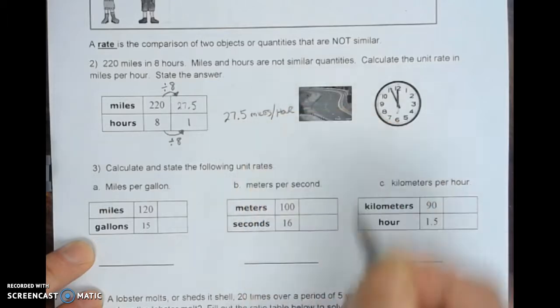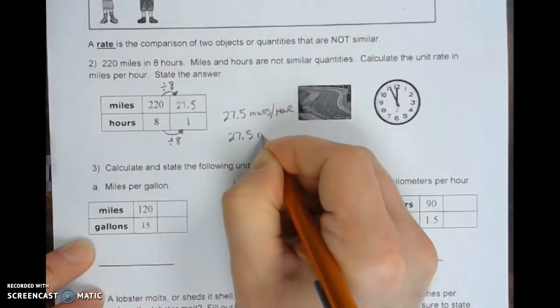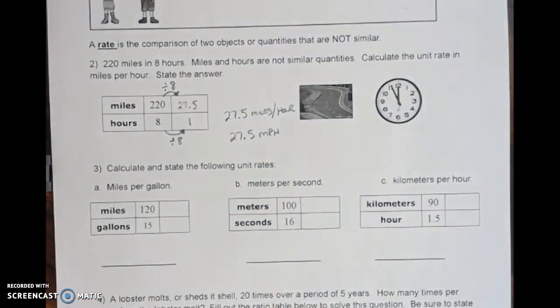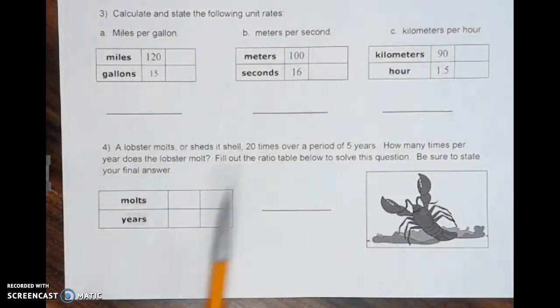That slash that I wrote right there is the word per. We could also write it 27.5 miles per hour. That's the accepted abbreviation for miles per hour. In question 3 and question 4, I'm going to have you calculate the unit rates in each of those examples.